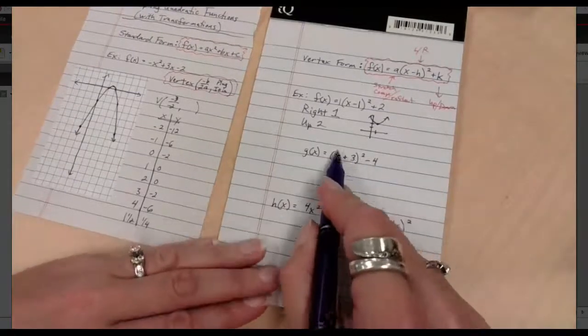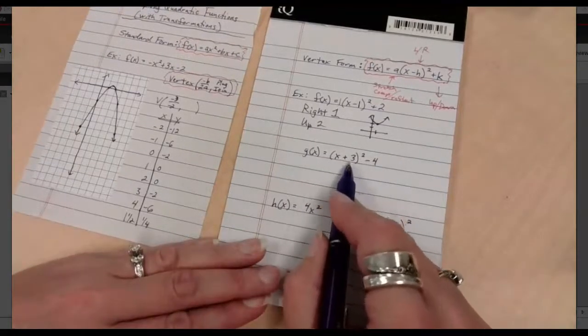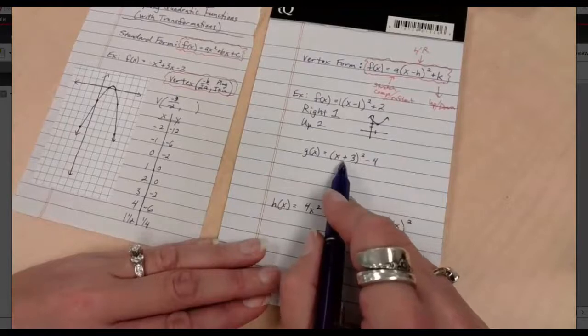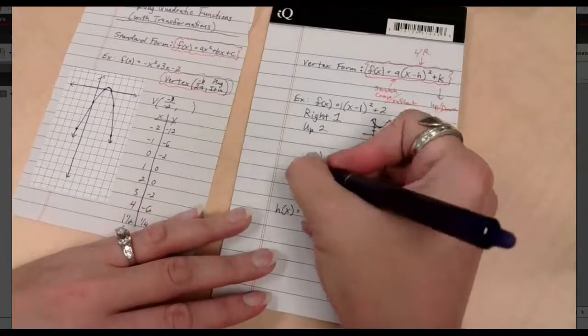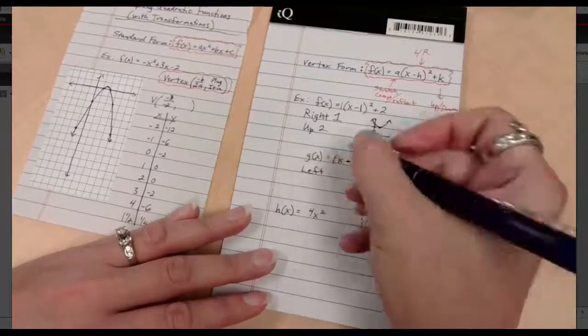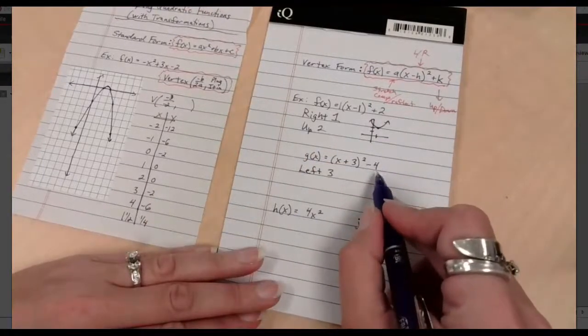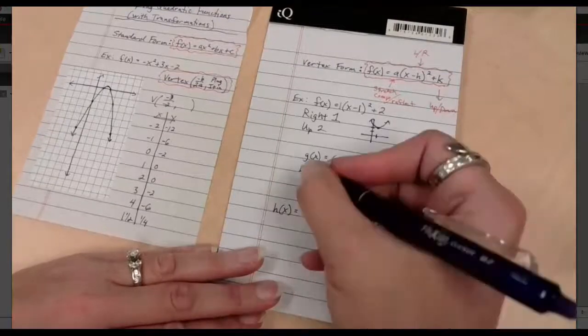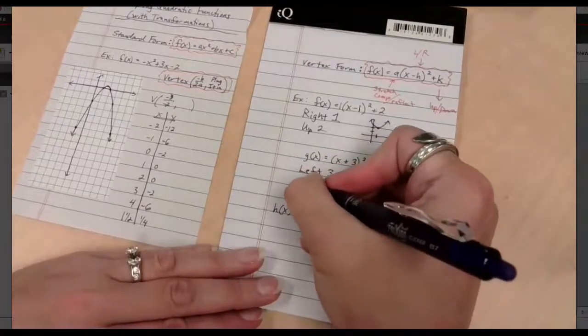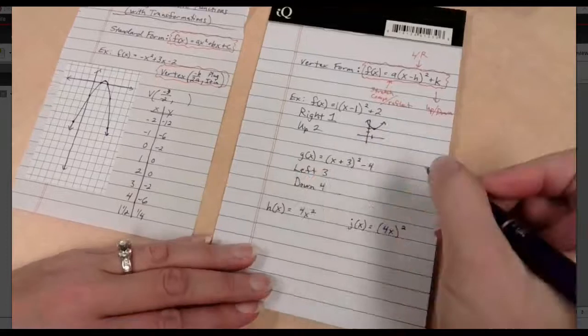Plus 3 is a change to the x, so that's a horizontal change. It's a left-right thing, but it's plus, so we're actually going to the left. I know, crazy. And then minus 4. This is my k, my change to my y value, and because it's negative, we will be going down. So this is going down 4.